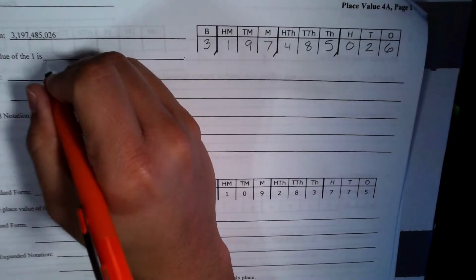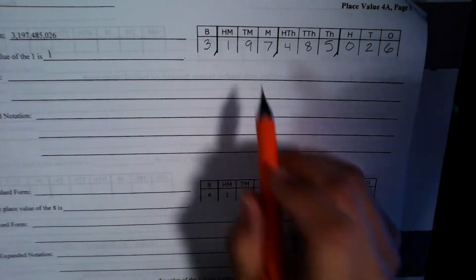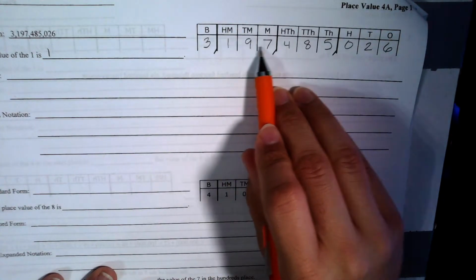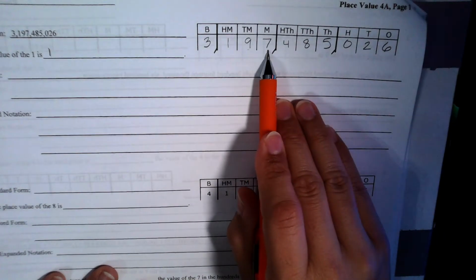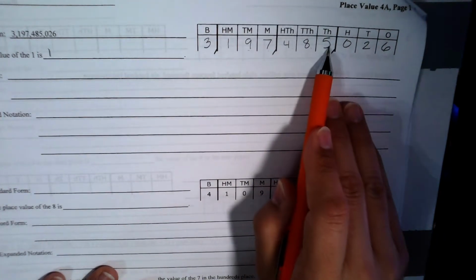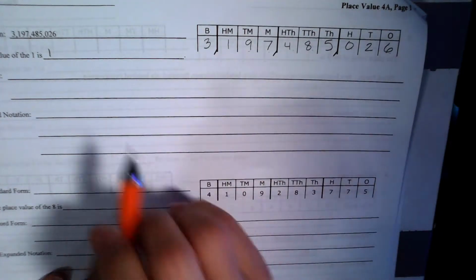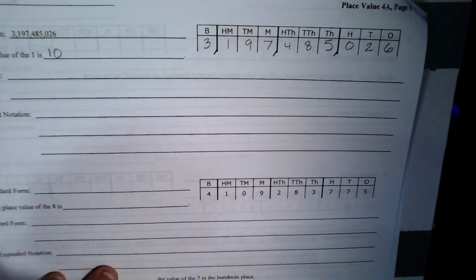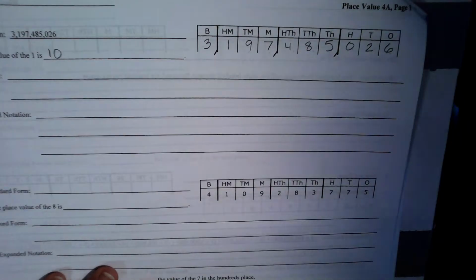Fantastic. So it's not just a regular old 1. It's 100 million. So I'm going to look after that place value and see how many zeros I need. 1, 2, 3, 4, 5, 6, 7, 8. 8 zeros.